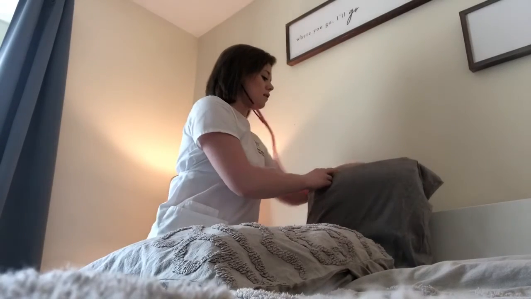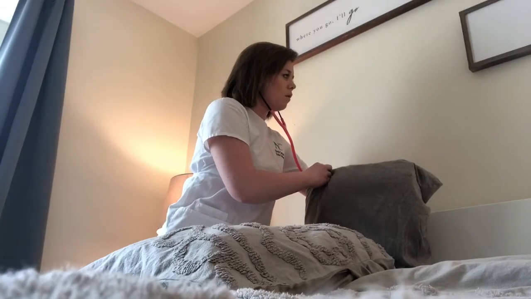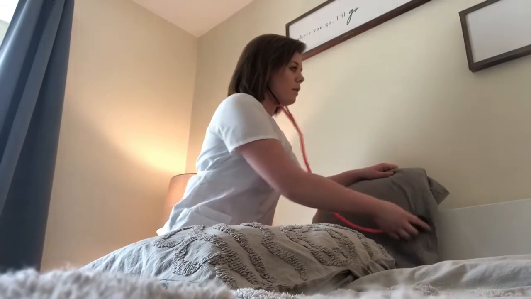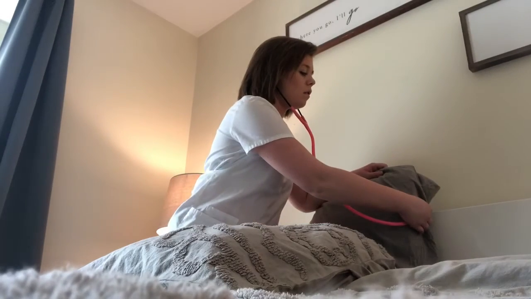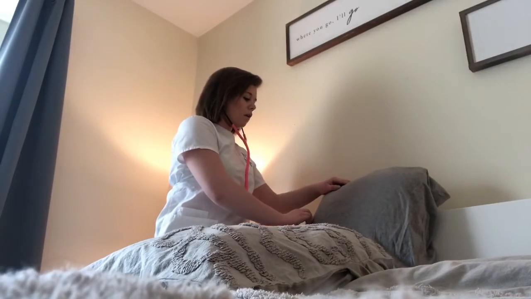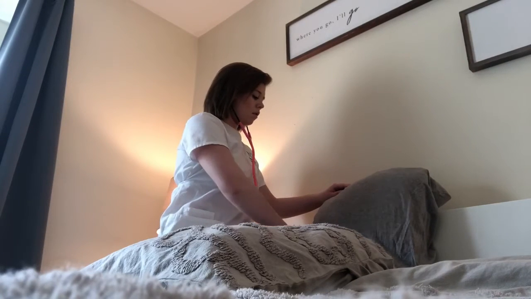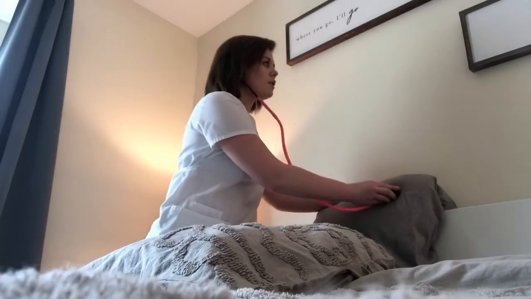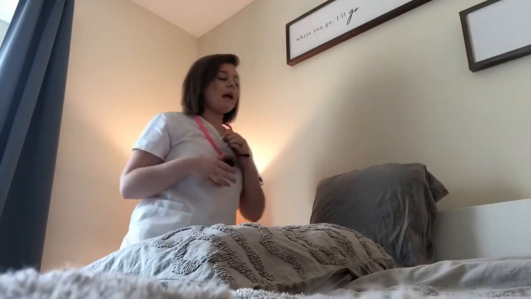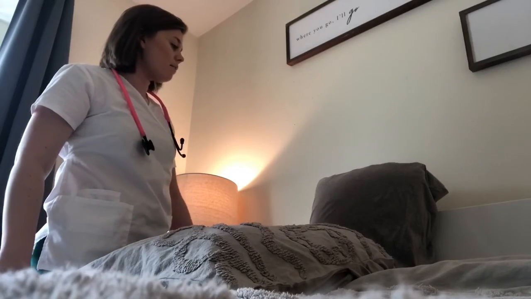Okay, listen to the back side. Okay, lift your left arm up for me. And lift your right arm for me. Alright, and then I'll listen to that heart sound. Alright. Are you having any kind of pain or tenderness in your upper extremities today? Anything that I need to know about?